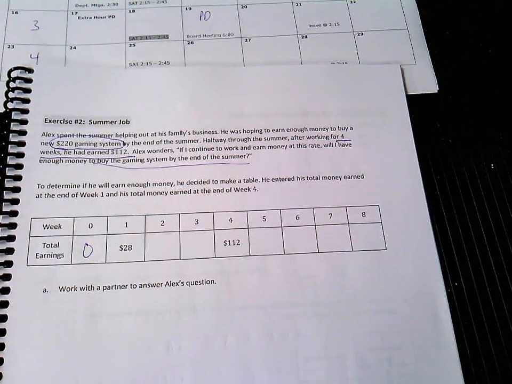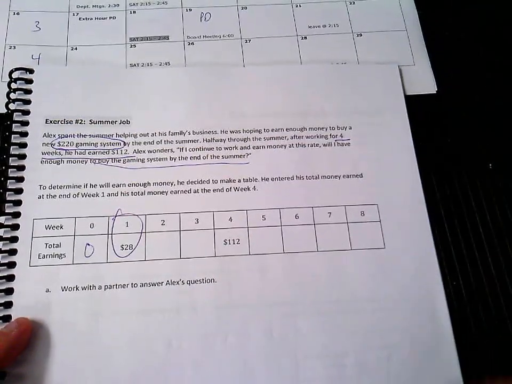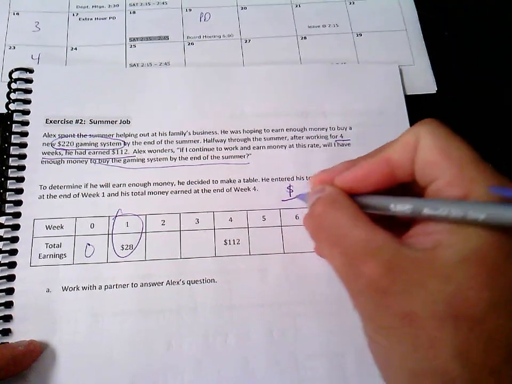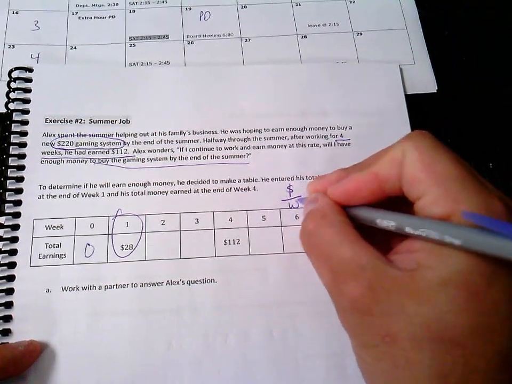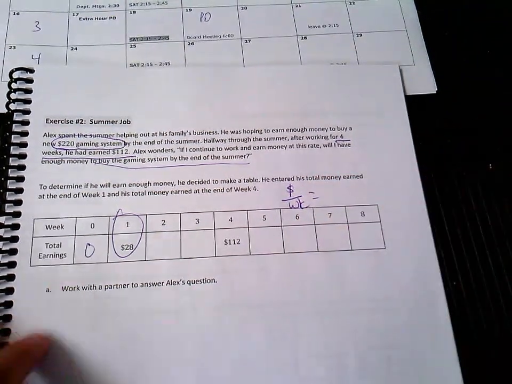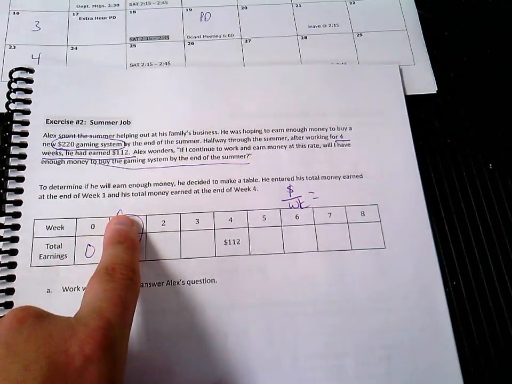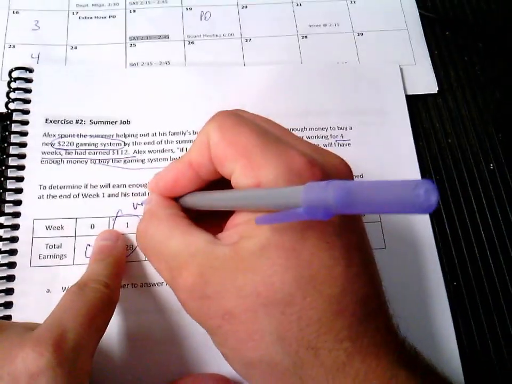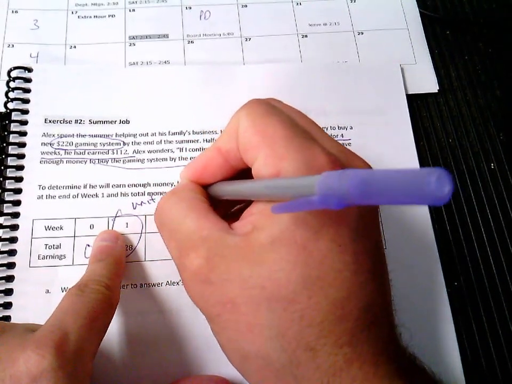Okay. Week 1, right? Earnings. So we want to take a look at this as dollars per week. Right? So this 28 with 1 means that he made $28 for 1 week. This is your unit rate.